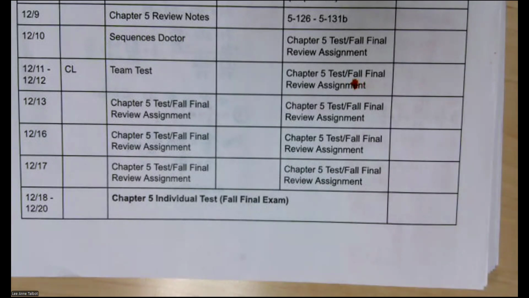Okay. Now let's look at the stamp sheet, please. As in tonight's sheet, the one we just did, the review notes. Tonight's homework is 126 through 131 B. You don't have to do C, D, E, whatever, just go to B. Tomorrow, we're going to do the sequences doctor thing in class, and your homework is going to be to work on that review assignment. And then the next day, we're going to do the team test and your homework will be to work on the review assignment. And then after that, all we're going to do is work on that review assignment and your sheet of notes.